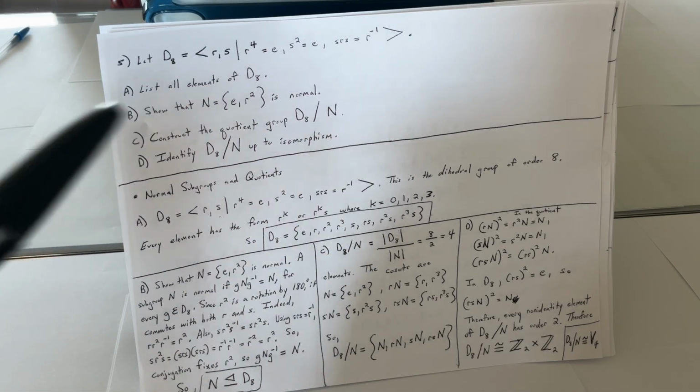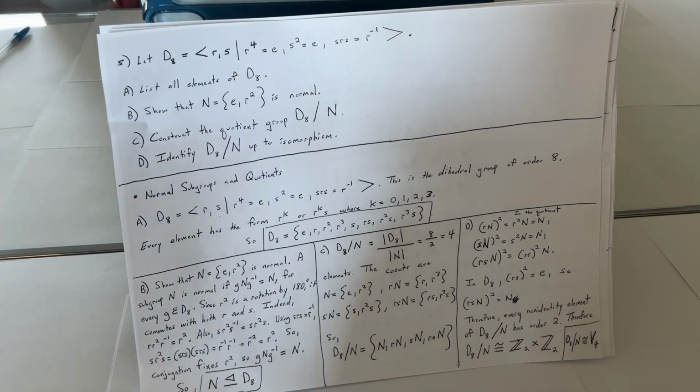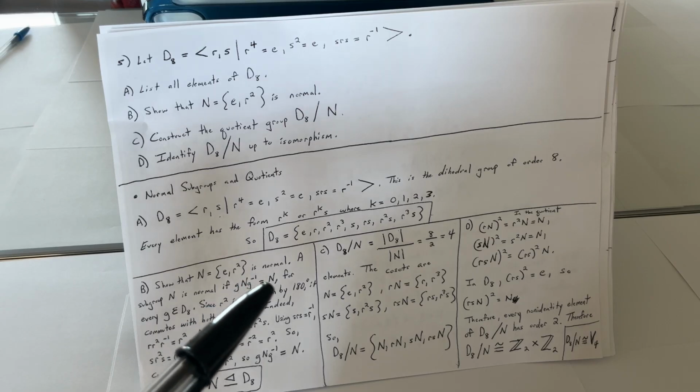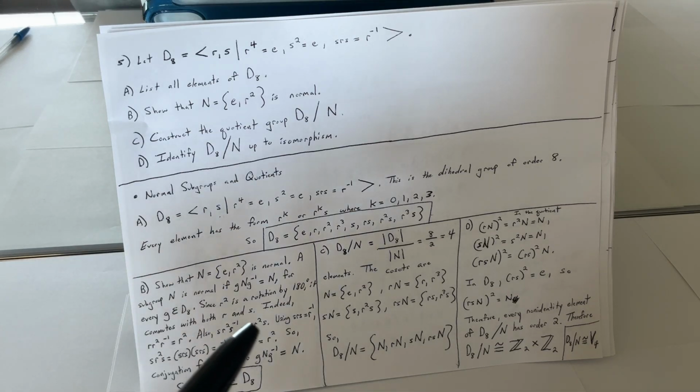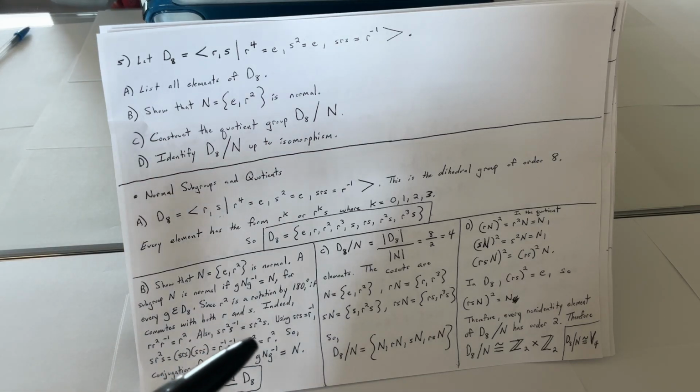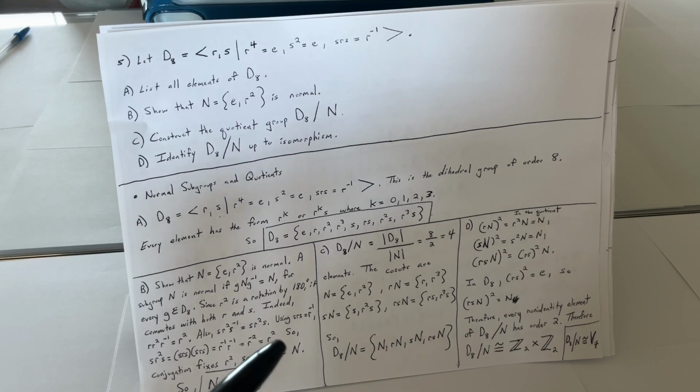For part B, show that N equals the identity and R squared is normal. A subgroup N is normal if g N g inverse equals N for every g in D8. Since R squared is a rotation by 180 degrees, it commutes with both R and S. So indeed, R squared inverse R equals R squared. Also, S R squared inverse S equals S R squared S. Using SRS equals R inverse, S R squared S equals SRS times SRS, which is R to the negative 1 times R to the negative 1, and that equals R to the negative 2 equals R squared. So the conjugation fixes R squared, so g N g inverse equals N, and we can say that N is normal.